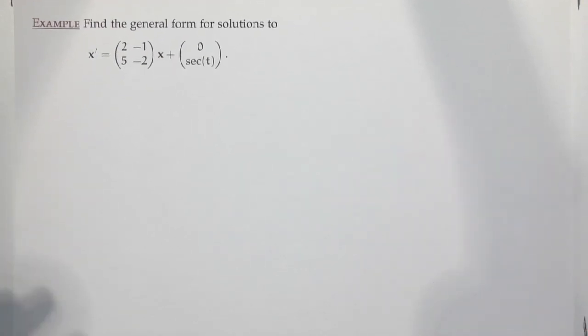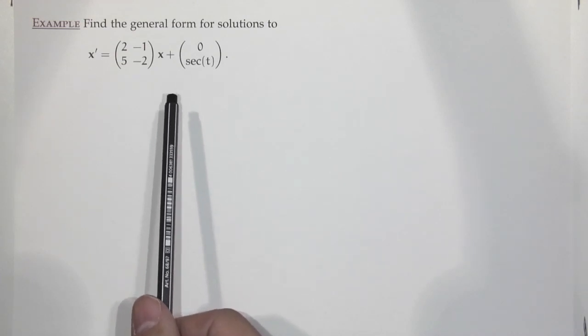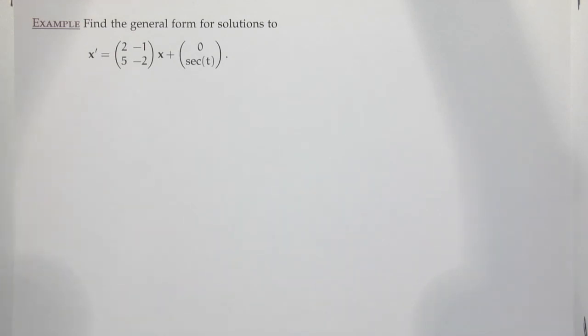Find the general form for solutions to x prime equals the matrix 2, negative 1, 5, negative 2 times x, plus the vector 0, secant t. Okay, so before we start, is this a problem that we could do undetermined coefficients on? No. What's the problem? Secant is not one of our nice functions. You have to look at things which are t to a power, an exponential function, sines or cosines. If it's not on that list, forget it. Hopeless. So we can't do the method of undetermined coefficients.